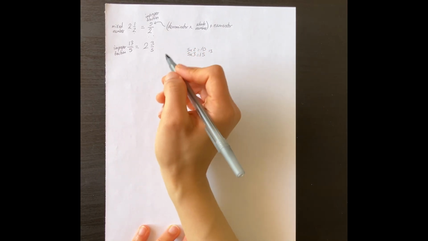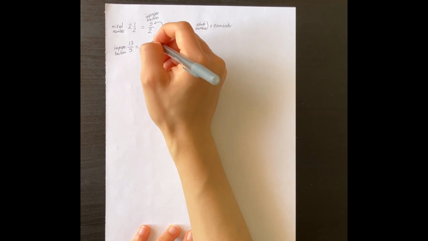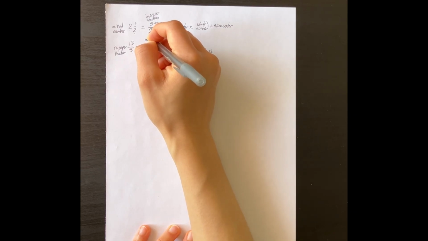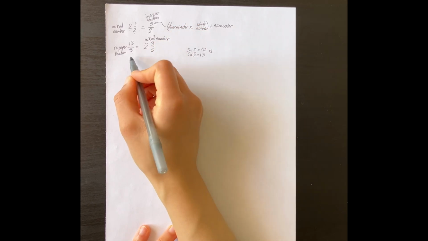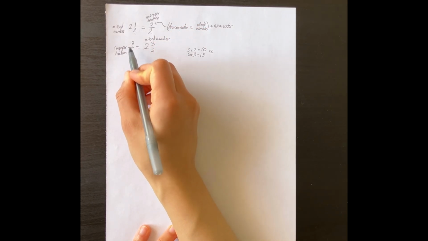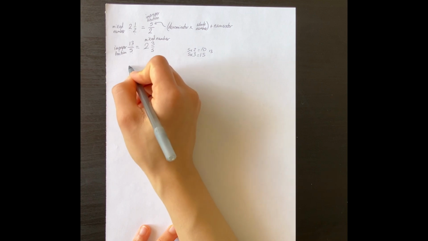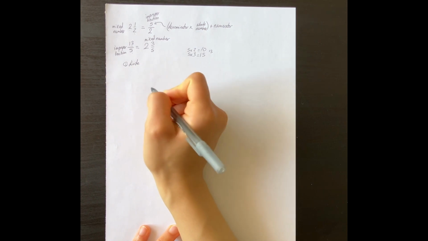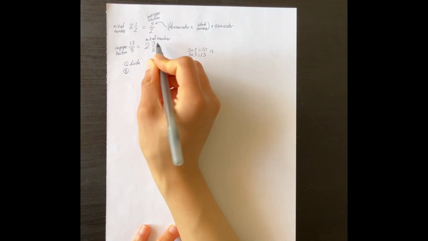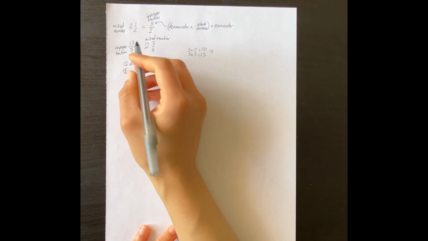So for this one, to change an improper fraction into a mixed number, we divide the denominator and the numerator. And then we put the leftovers in the numerator.